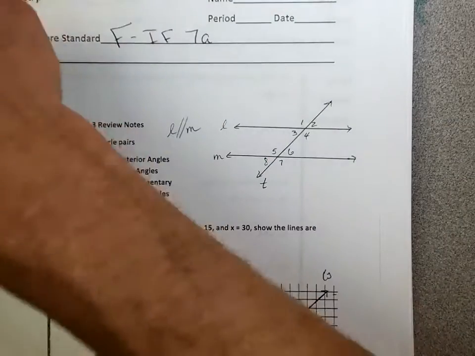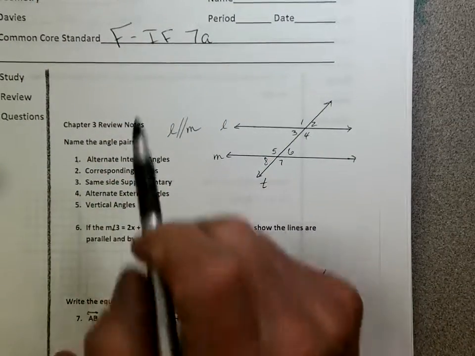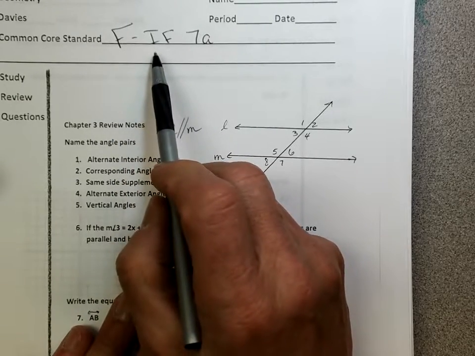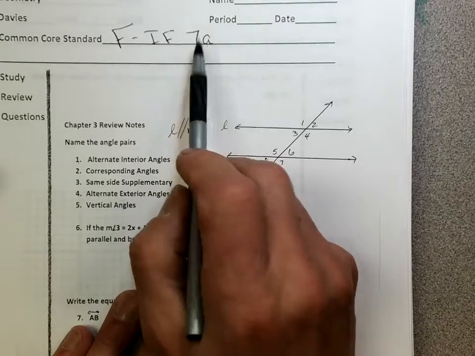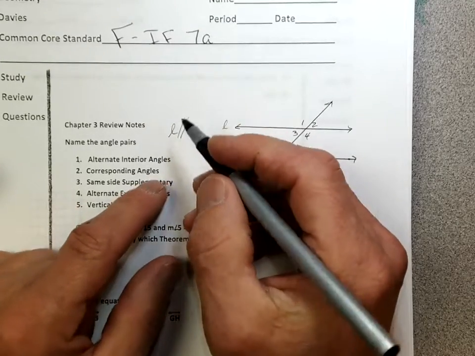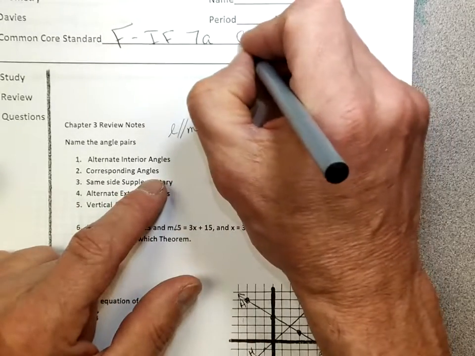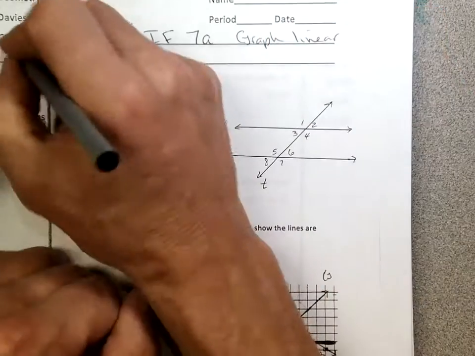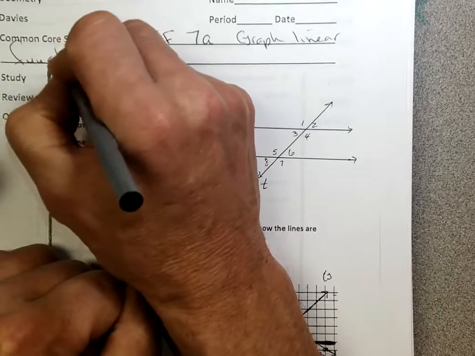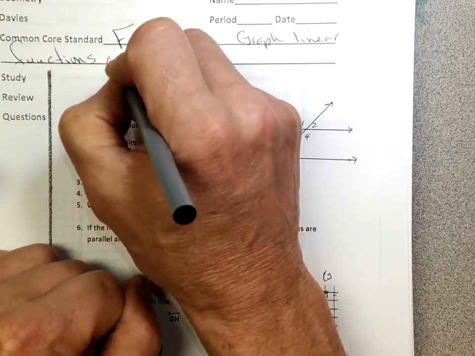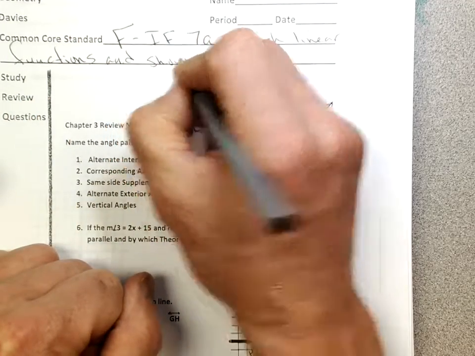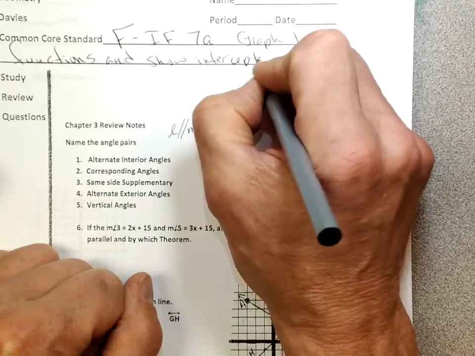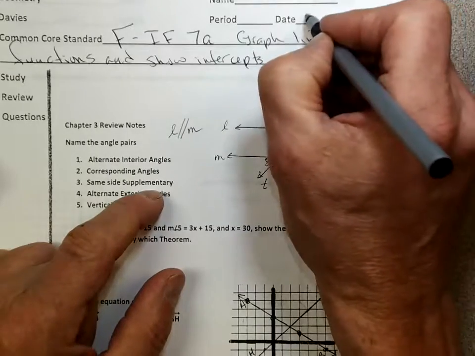So today it is a review day. So let's look at the Common Core standard. It's functions, and it is basically interpreting functions. And 7a basically says graph linear functions, graph linear functions, and show intercepts. Okay, that's our Common Core.